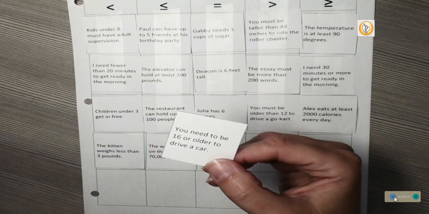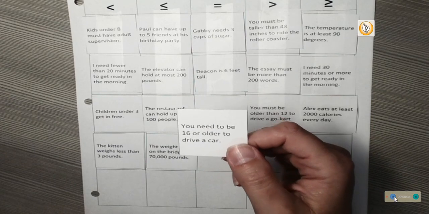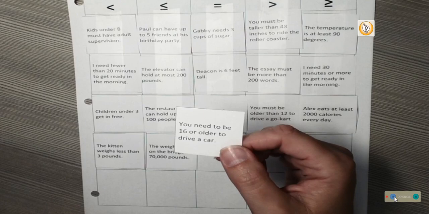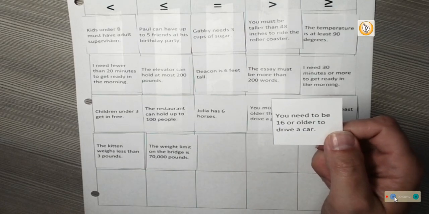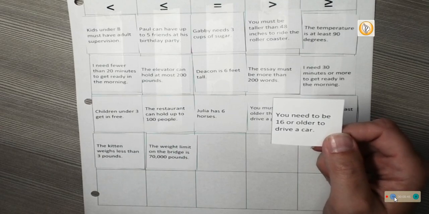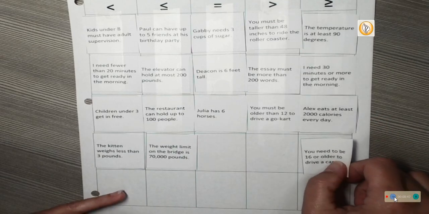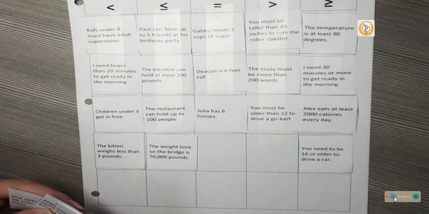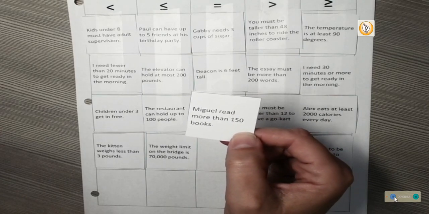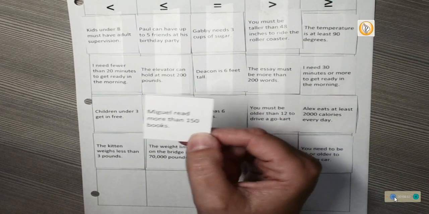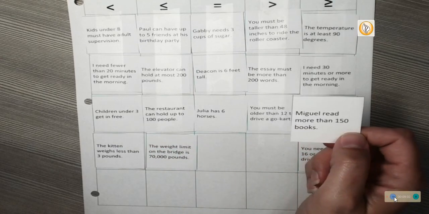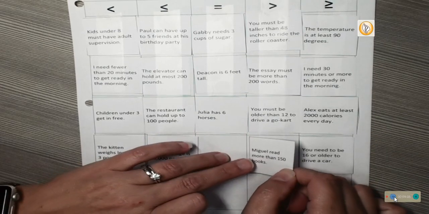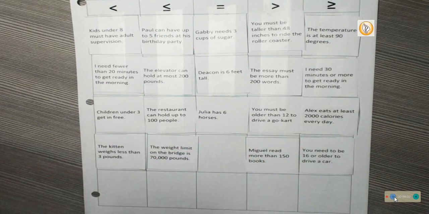You need to be 16 or older to drive a car. So your limit is 16. From 16, are you going up or down? Up. So it's going to be greater. Can you be exactly equal to that 16? Yes, so that is greater than or equal to. Miguel read more than 150 books. So was he less or was he greater? Did he read equal to 150 books? Nope, he went over. So if he just straight up went over, that's greater than.